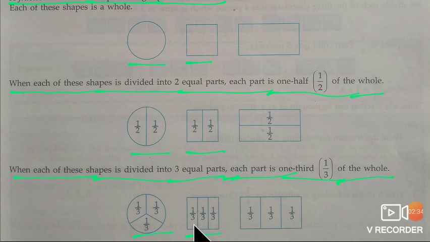The square also becomes 1 by 3, 1 by 3 and 1 by 3. It means we take the first part of the three parts of the square, and this is one part of 3, and this is one part of 3, and this is one part of the three equal parts of the rectangle, and this is one part of the three equal parts of the circle.